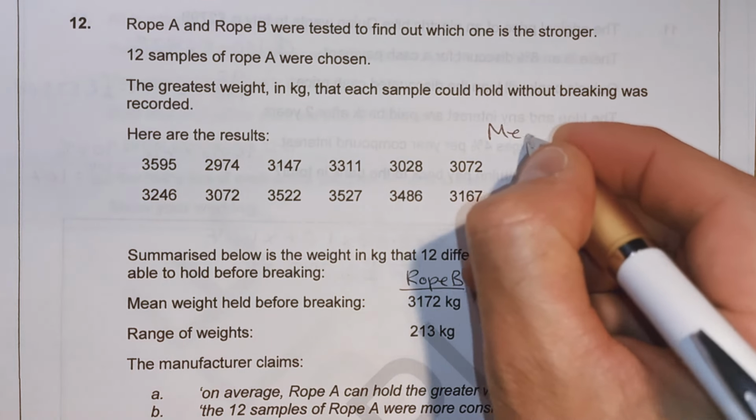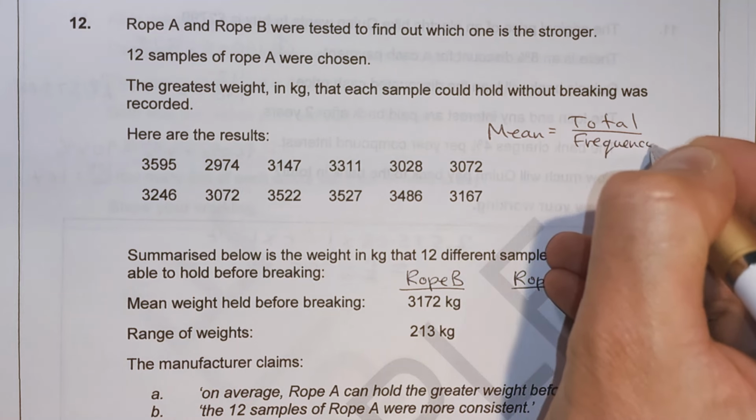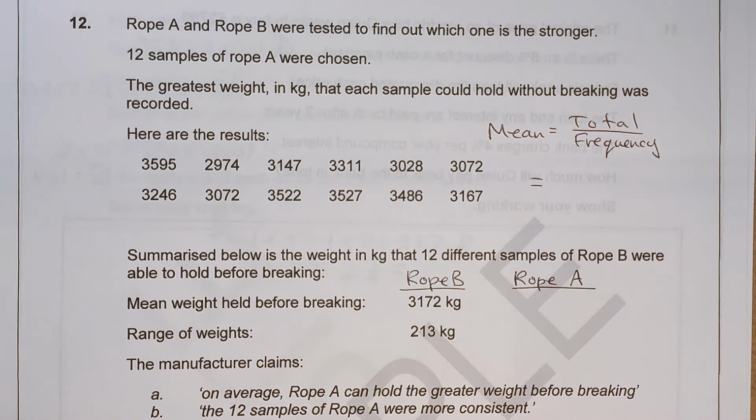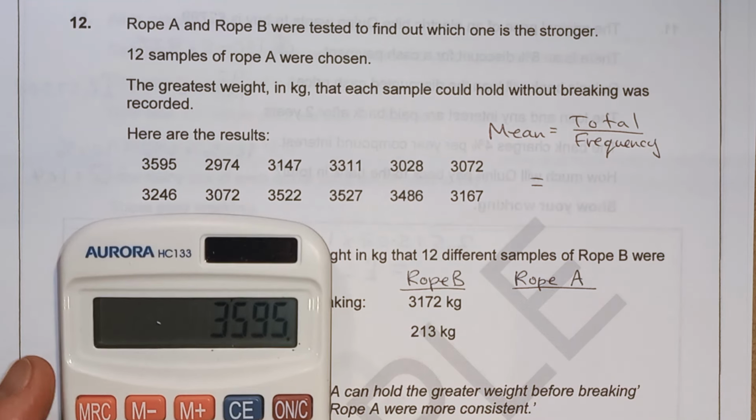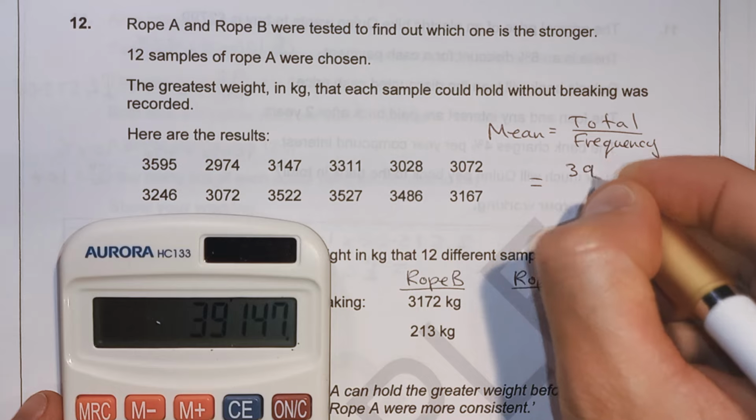So for the mean, we know we want the total divided by the frequency. So let's add these all together. So 3595 plus 2974 plus 3147 plus 3311 plus 3028 plus 3072 plus 3246 plus 3072 plus 3522 plus 3527 plus 3486 plus 3167. Hopefully no mistakes there. It's very easy to make a mistake when you're adding all of those up. 39,147.